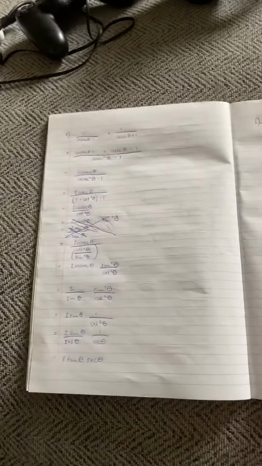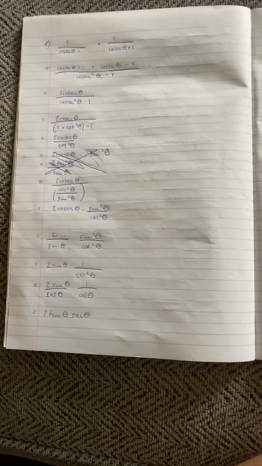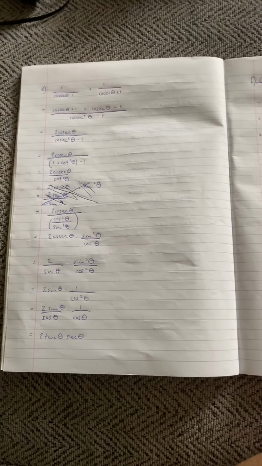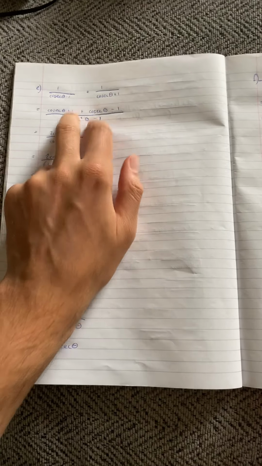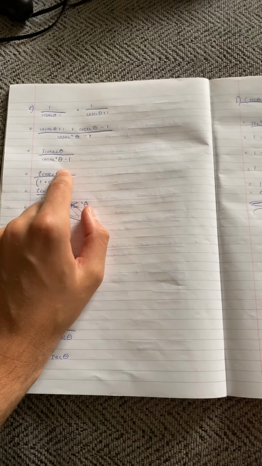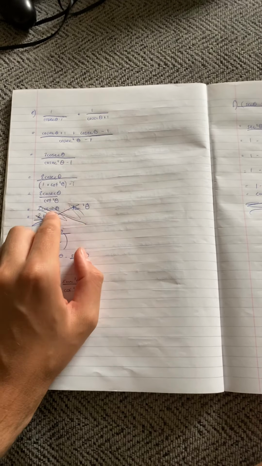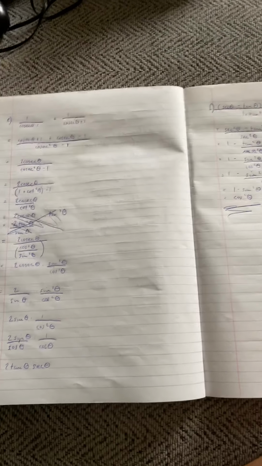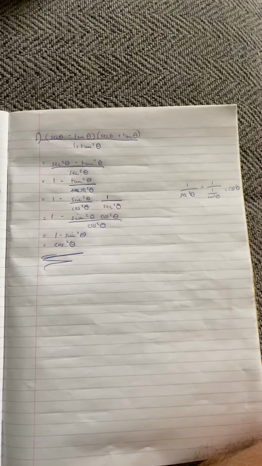Well, I spotted that it wouldn't really work, and then got rid of it and started again, well, not again, but from the previous point. So there's not really much to say other than noticing things like that, putting them over a common denominator, using your identities, changing cosec x to 1 over sine or cot to cos over sine, all that business. And then actually F I thought was the easiest.